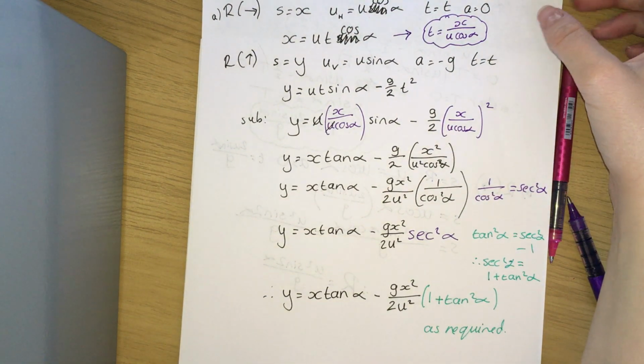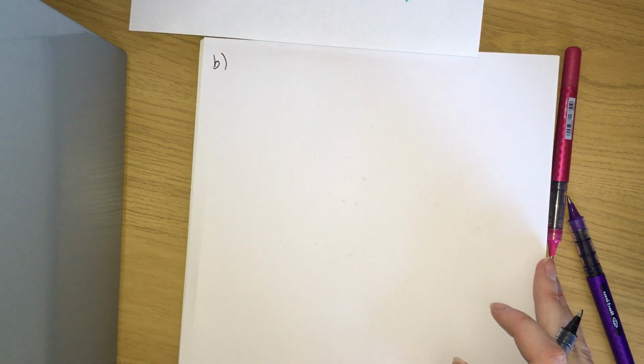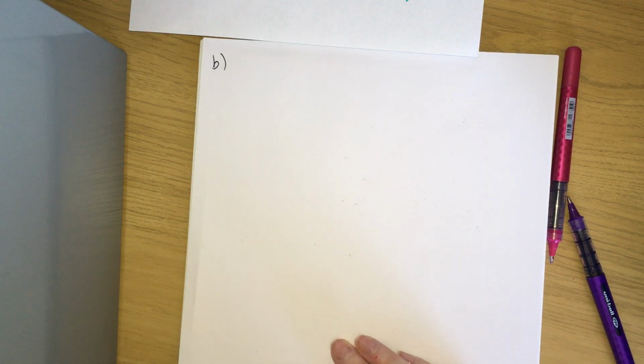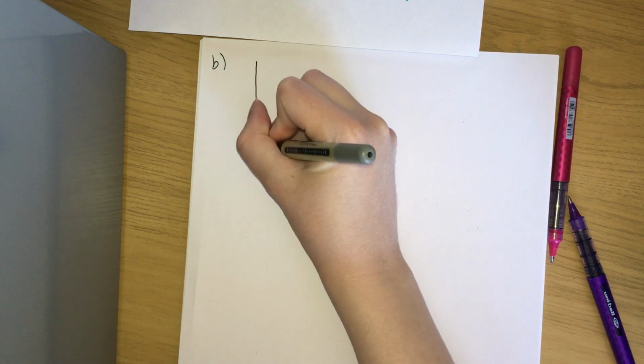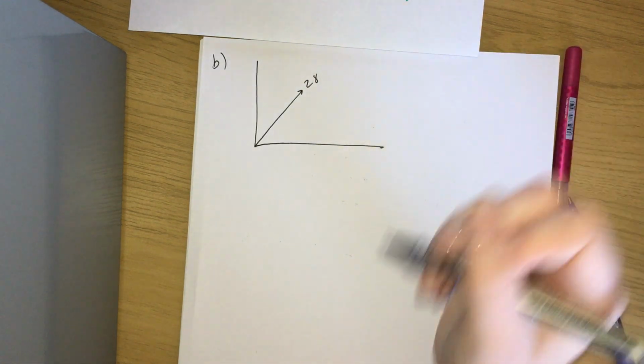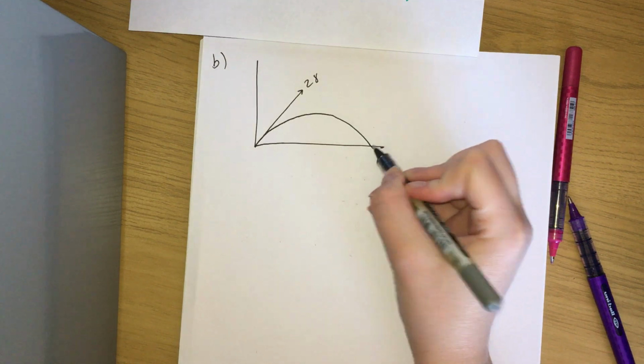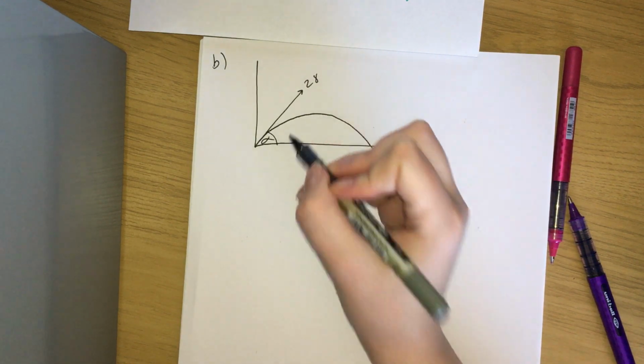That is definitely the hardest part of that question. Once you've done that, the second part really isn't too bad. So part B of that example: a particle is projected from point O on a horizontal plane with a speed of 28 meters per second at an angle of elevation alpha.